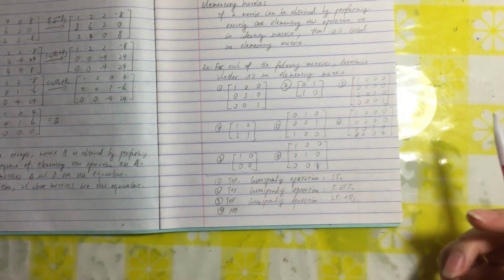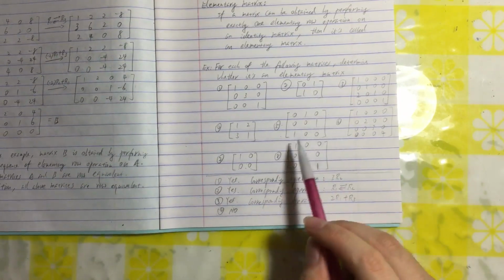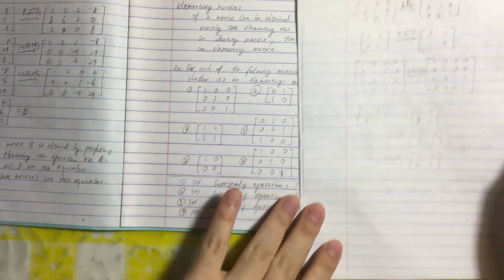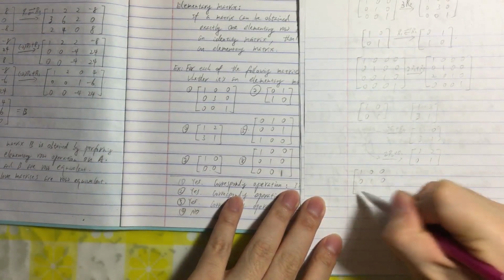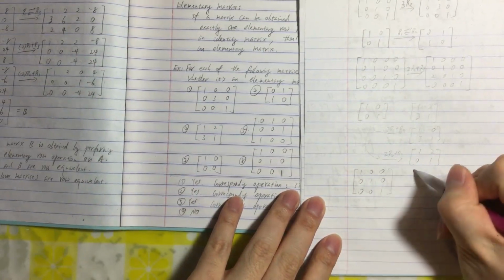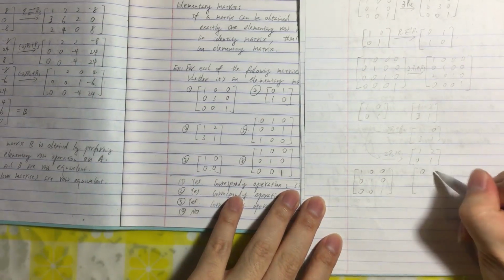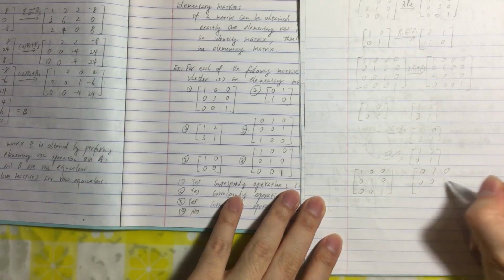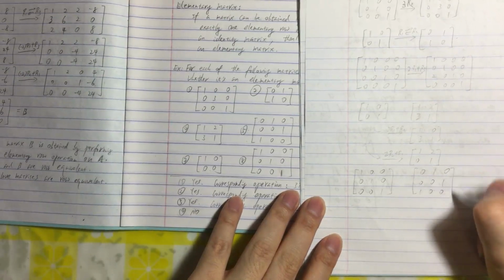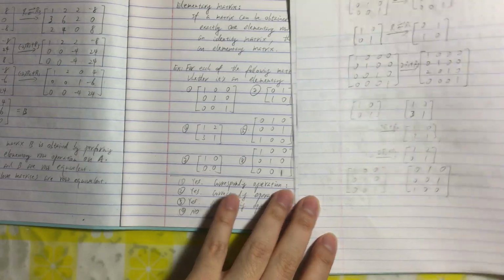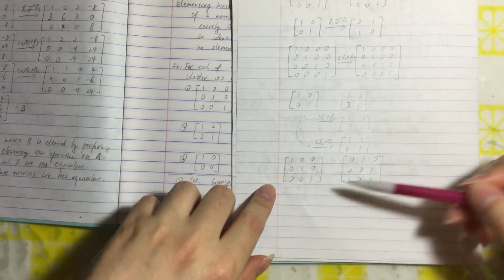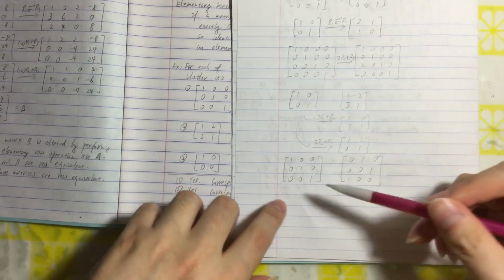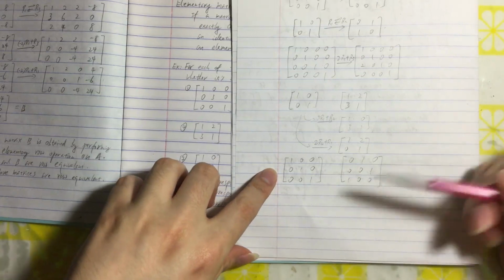Number 5. Is this an elementary matrix? This is a 3 by 3 matrix. The 3 by 3 identity matrix is 1, 0, 0, 0, 1, 0, 0, 0, 1. Can we obtain this matrix by doing exactly one row operation? If I interchange row 1 and row 3, I don't get this. If I interchange row 2 and row 3, I don't get this. So it looks like it takes two operations.